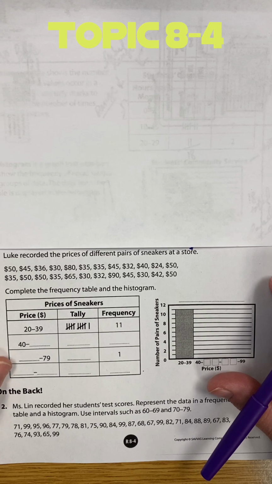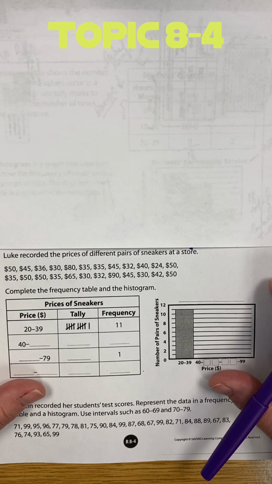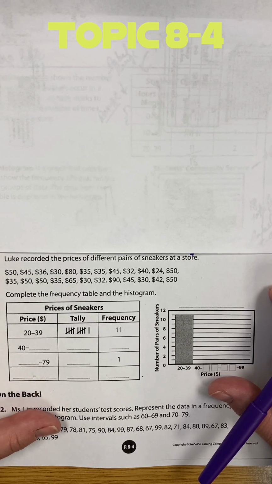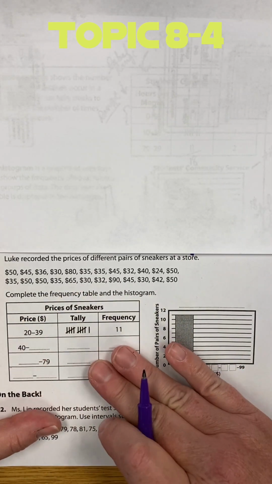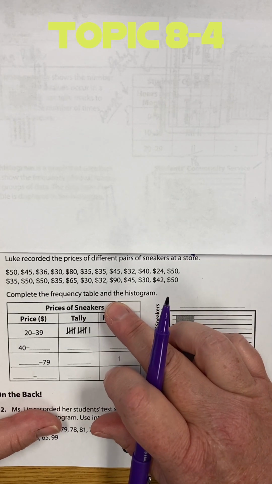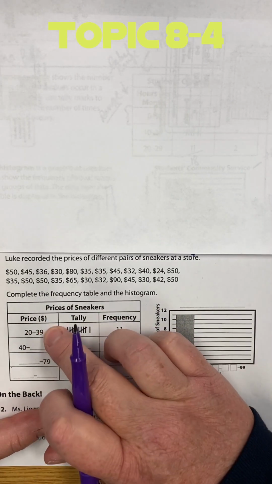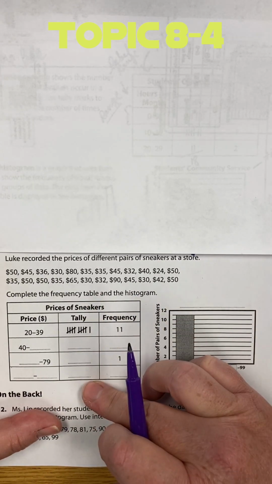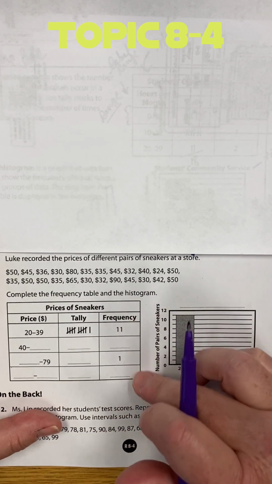Luke recorded the prices of different pairs of sneakers at the store, okay? And so they kind of have a frequency table here. They were really nice and they did a label. They did the prices. They started the ranges, so we're going to fill that in. We're going to look at the data and put the tallies in and then do the frequency.